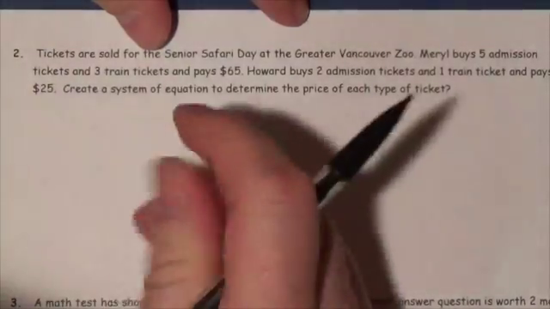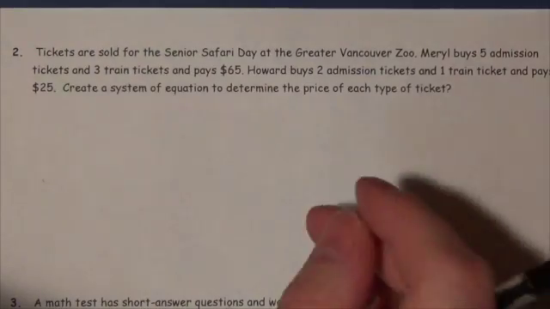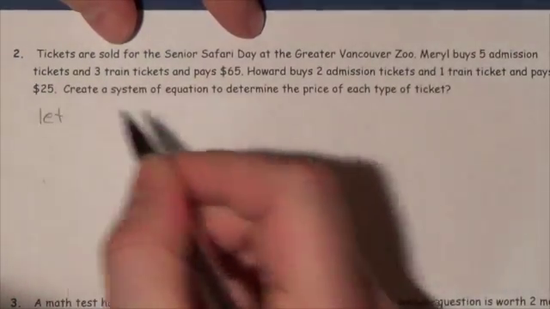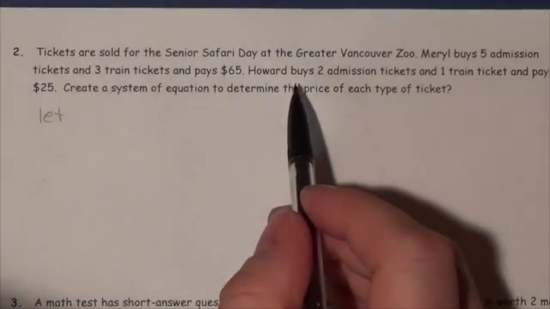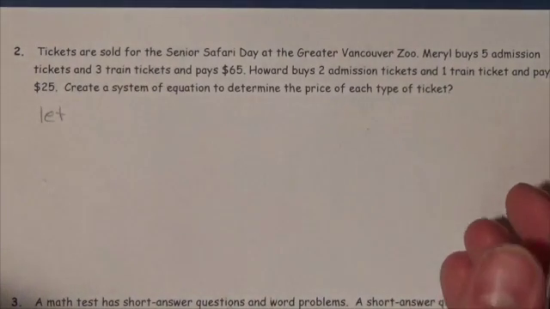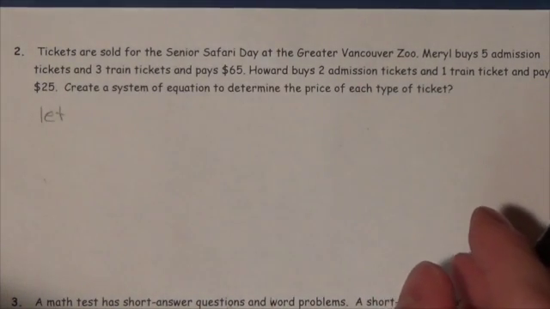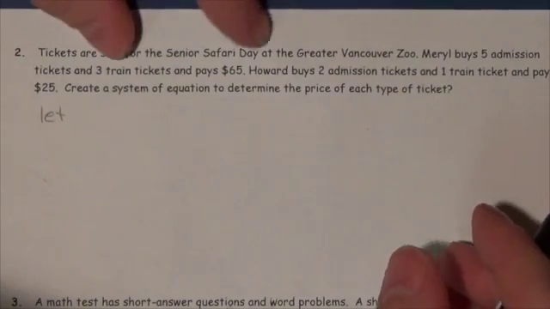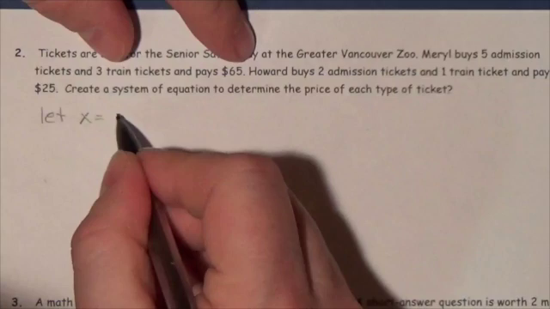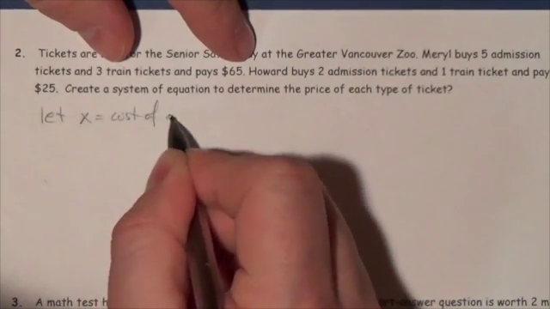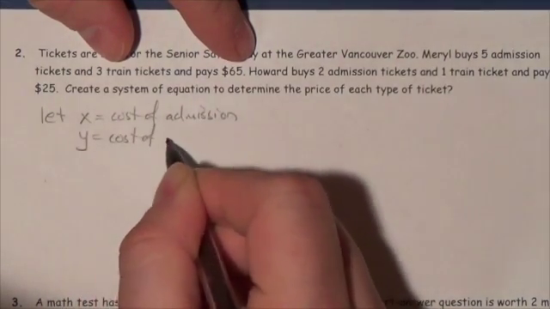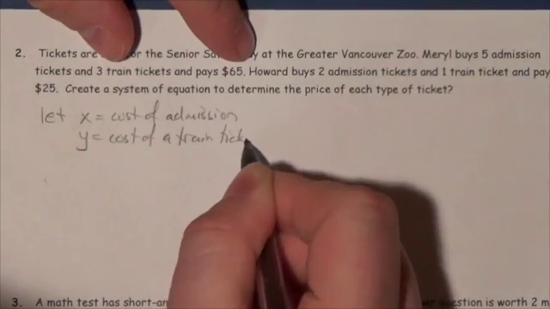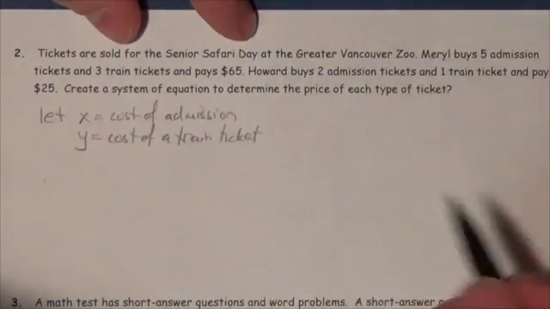Okay, so to start word problems here, one of the first things we have to do is identify the variables. I know I'm looking for the price of admission tickets and the price of train tickets. So maybe using the variables A and T makes sense here. But I'm the kind of guy who says, let's let X equal the cost of admission, and let Y equal the cost of a train ticket. I like the good old staples, X and Y, okay?